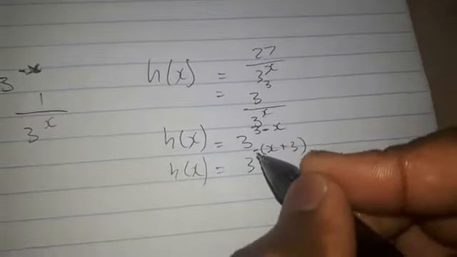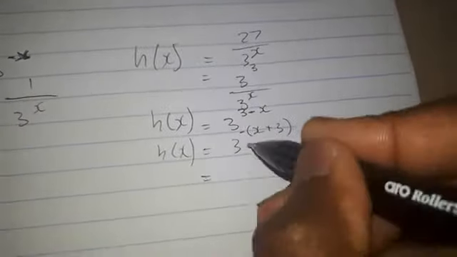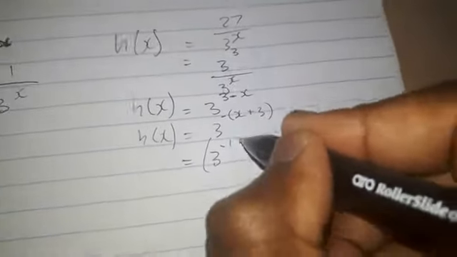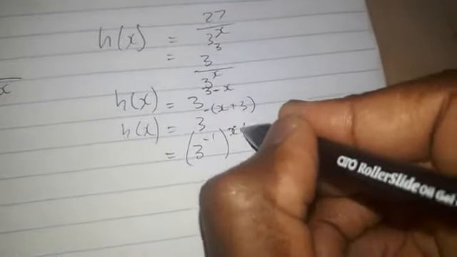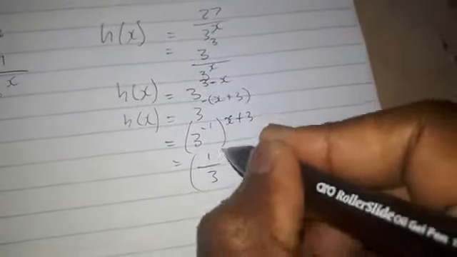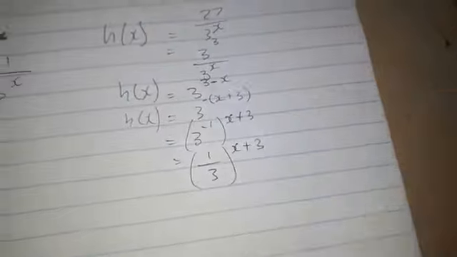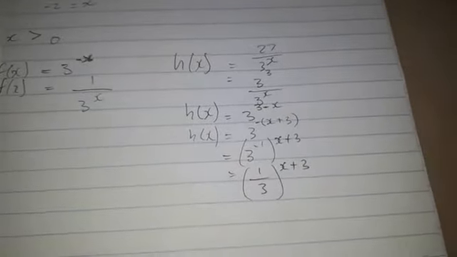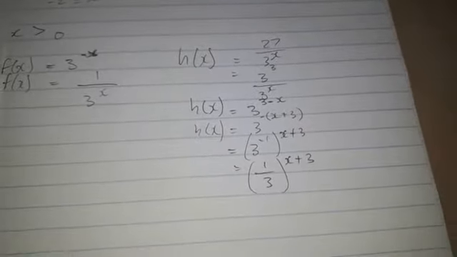So the reason for doing this is so that this negative, you cannot ignore it. You don't want to ignore it. So it's technically 3 to the power of negative 1, the whole thing to the power of x plus 3. And then this is just a third. You see, a third here, and then x plus 3. So now we can somewhat describe what has happened to our beloved graph of f.